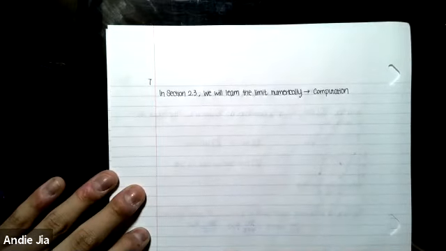Although some limit laws are useful for this chapter.